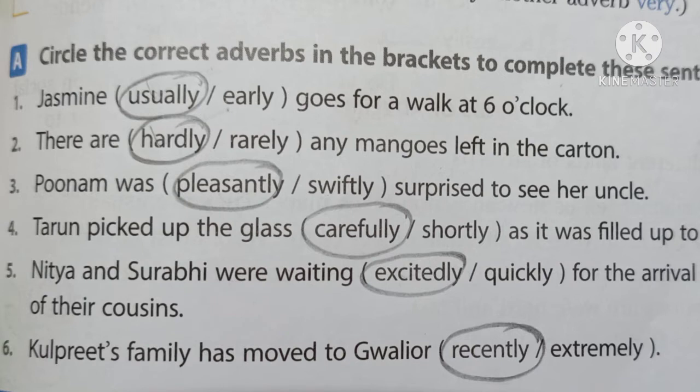Circle the correct adverbs in the brackets to complete these sentences. Jasmine dash goes for a walk at 6 o'clock. So what is the word to be used over there? It is usually. There are hardly any mangoes left in the carton. Hardly means there are no, okay, very few are there.